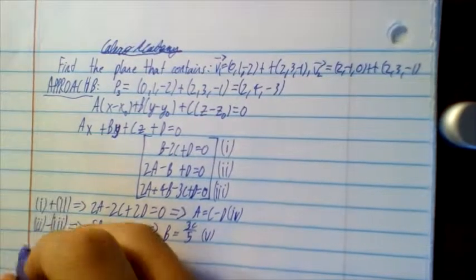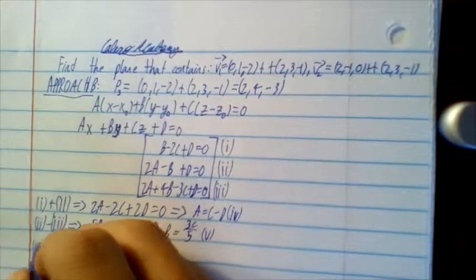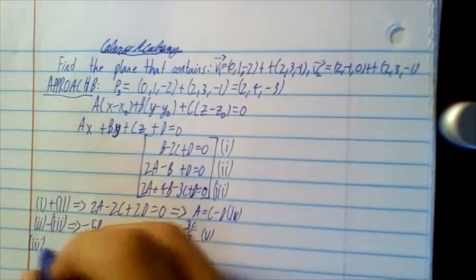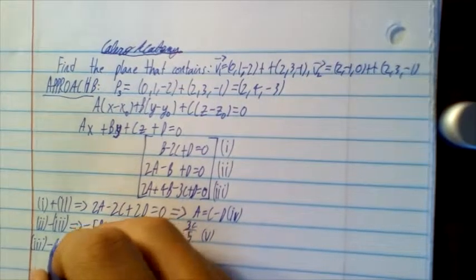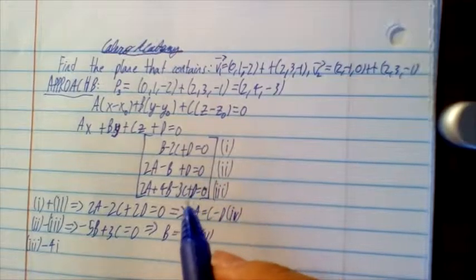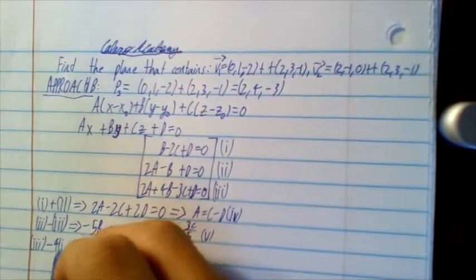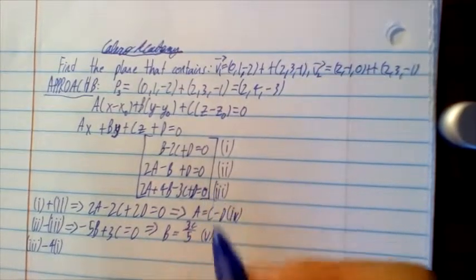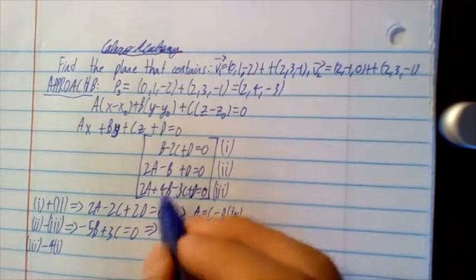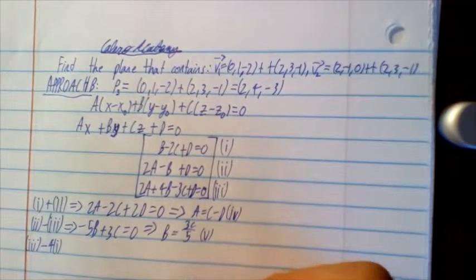So, now let's do equation 3 minus equation 1. It would be simpler for us if we do 4 times equation 1. So we just multiply everything in equation 1 by 4 and subtract it from equation 3. That'll get rid of that b for us.